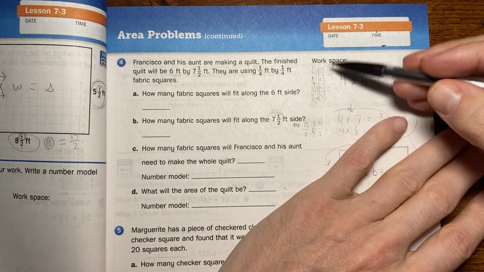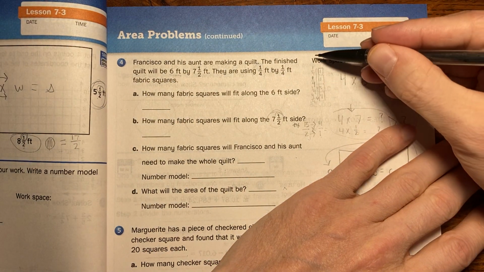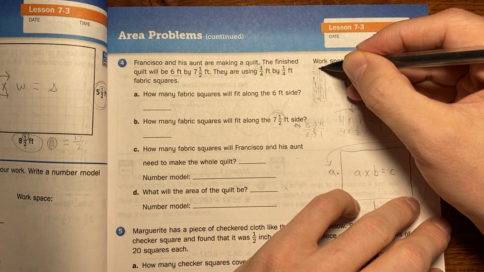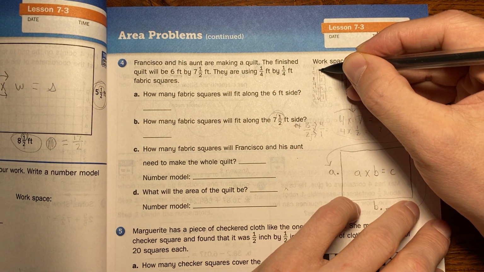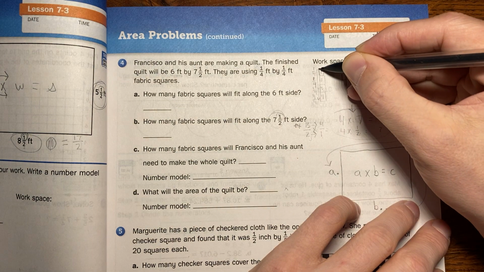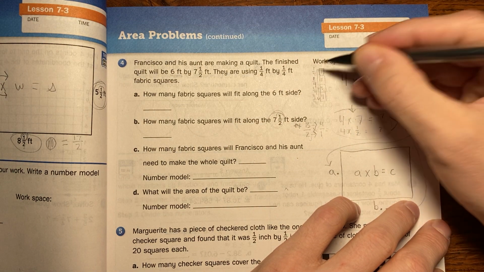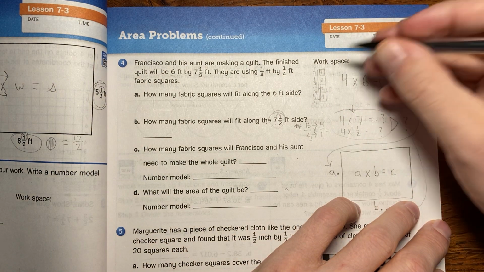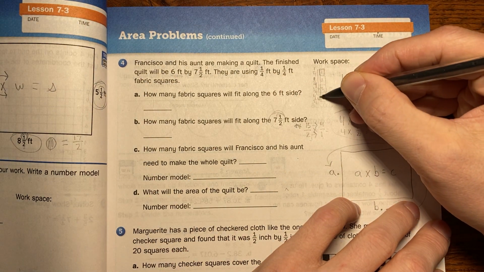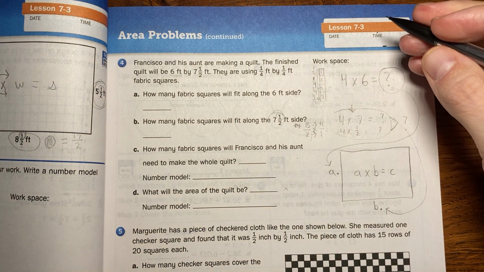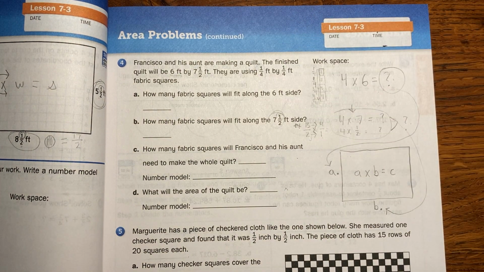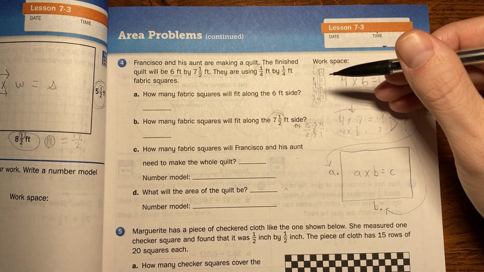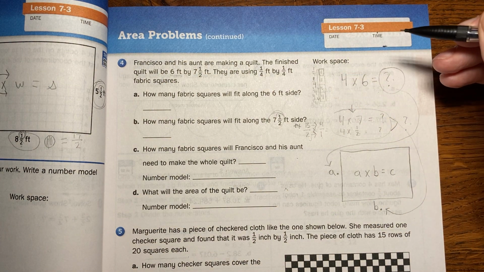And that's where this picture comes in here. If you can see this, it looks a little light on my screen. But I basically drew a diagram very similar to number 3, where I said, well, this fabric square is 1/4 of a foot. If I had another, that'd be 2/4, that's half of a foot, 3/4, 4/4. So I found out to make 1 foot, you would need 4 fabric squares. Not 1 square foot, just 1 regular foot.